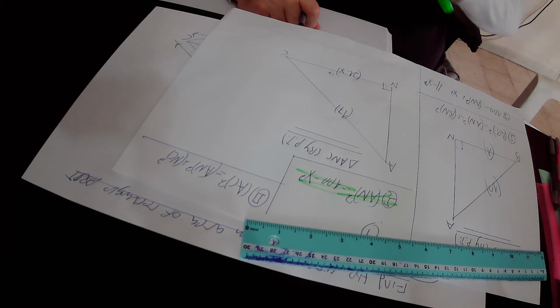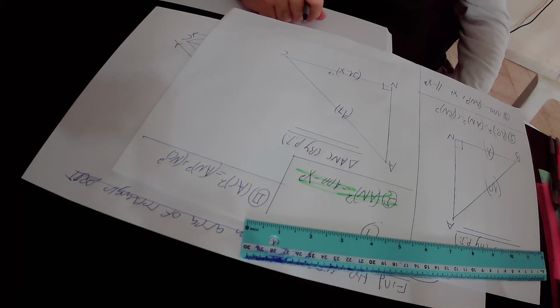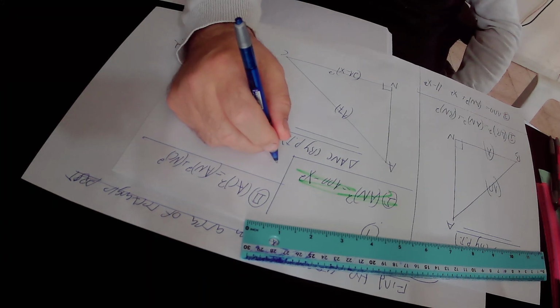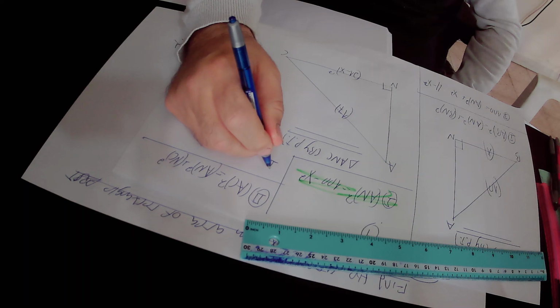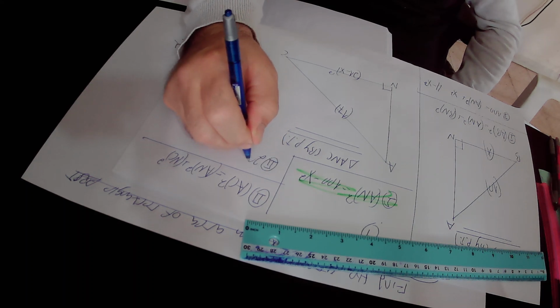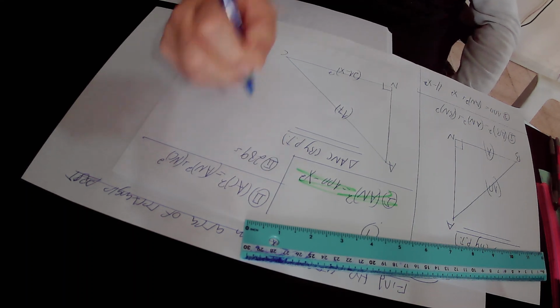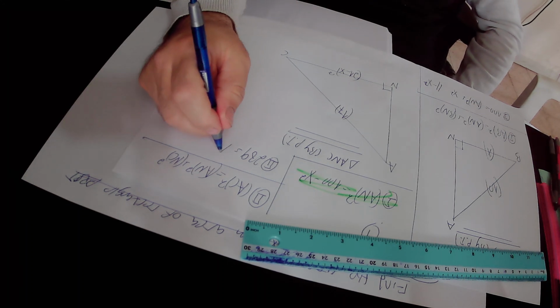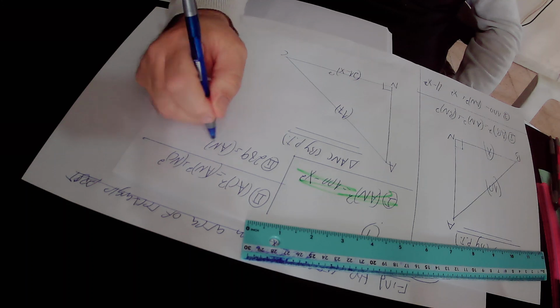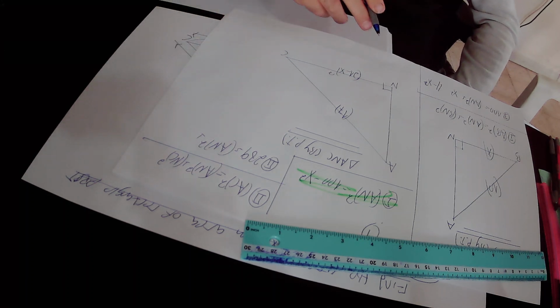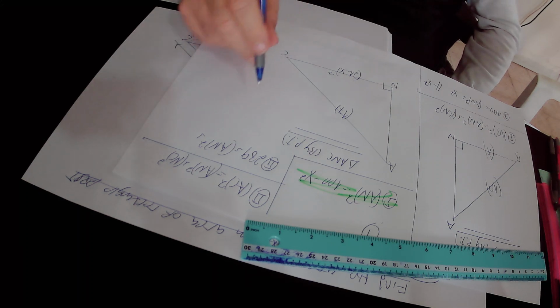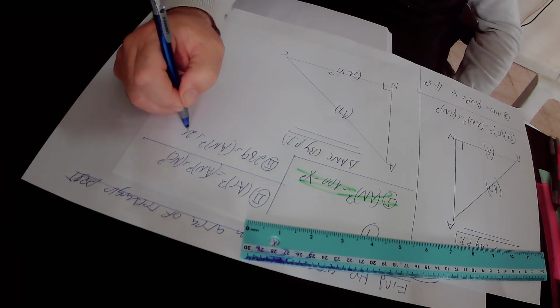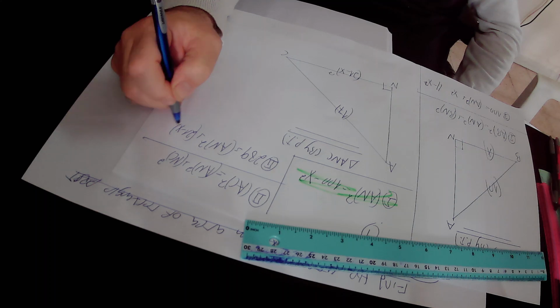AC is 17, therefore AC square is 17 squared, that is 289. And it is equal to AN square. AN is the missing side, so we leave it as it is. Plus NC square. NC is 21 minus x, therefore NC square is (21 minus x) square.